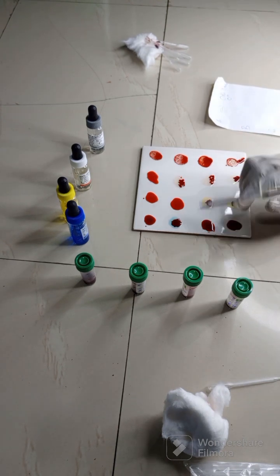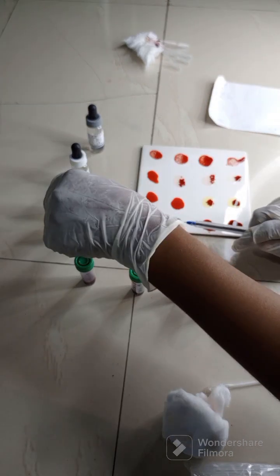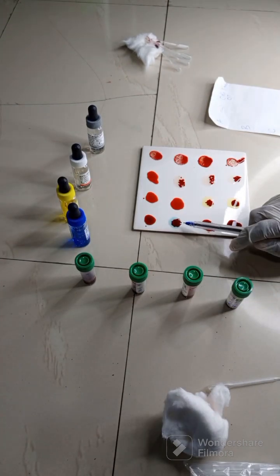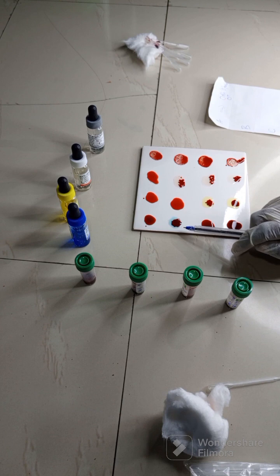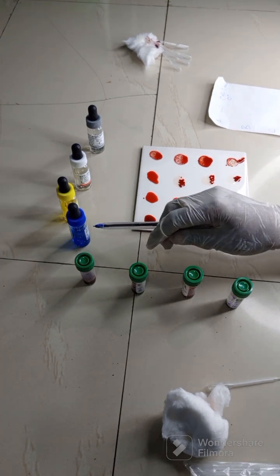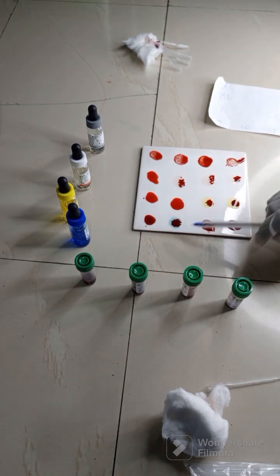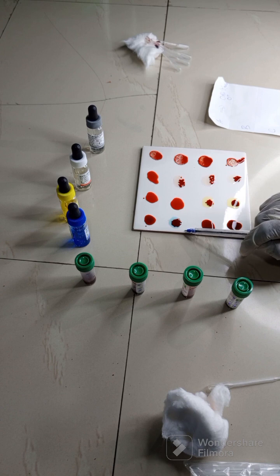Okay, the second one, there is reaction here in the A, which means that the antigen in the person's red cell, which is A antigen, has reacted with its corresponding antibody, which is what? Antisera A, to give you this agglutination.